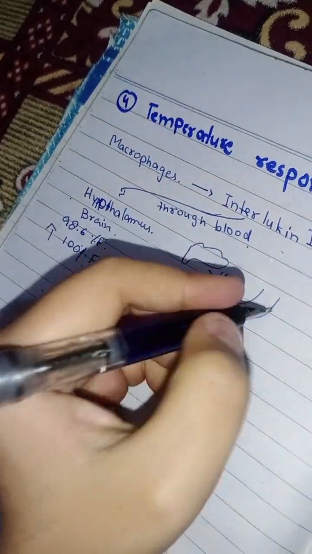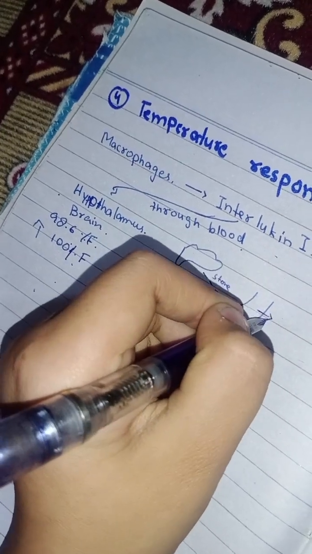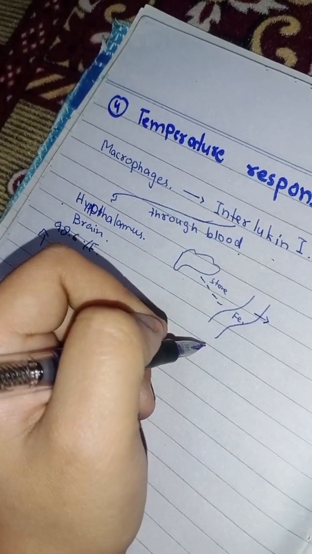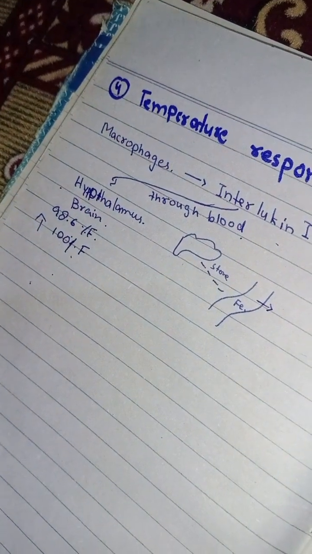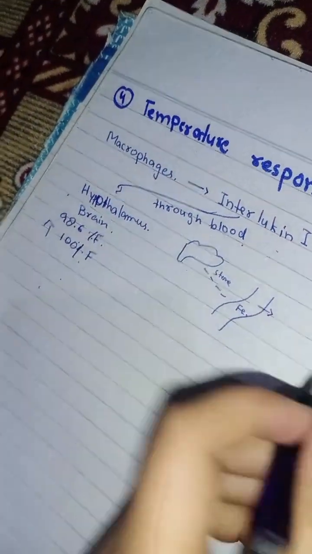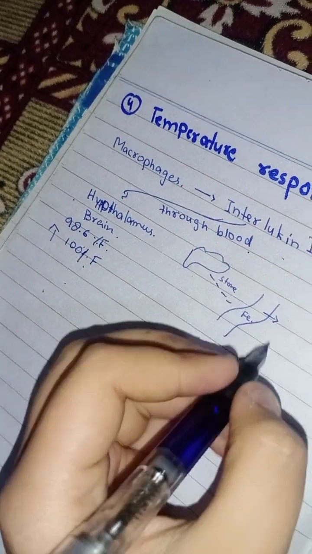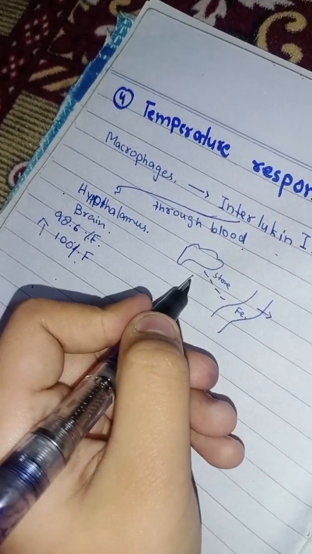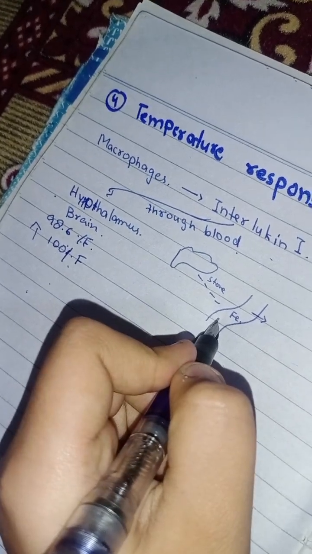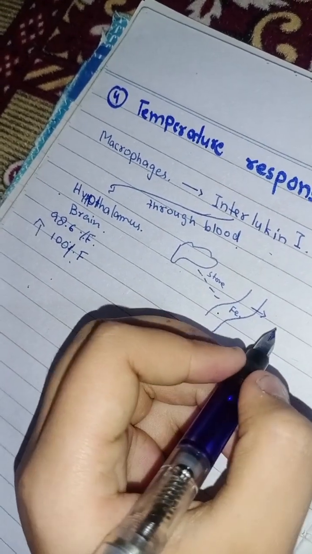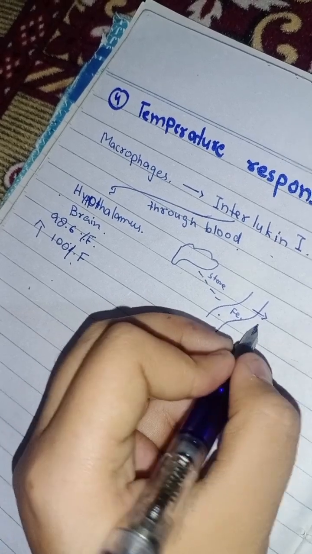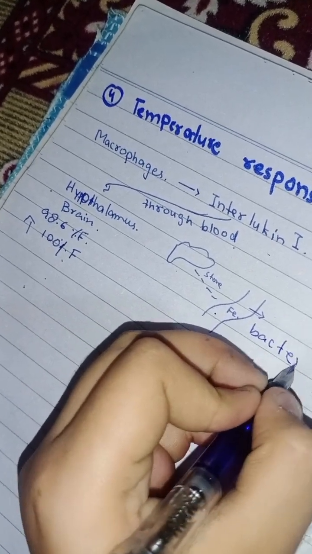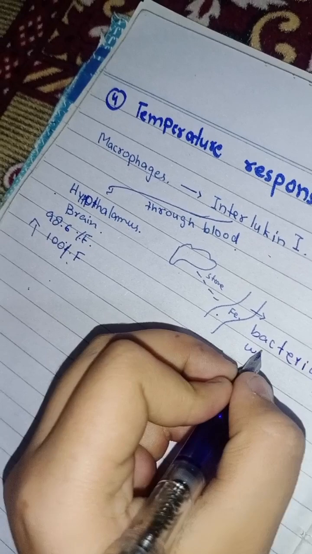So now in the blood there is a deficiency of iron, so the bacteria will not grow.